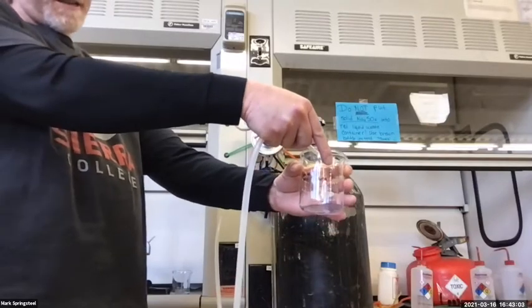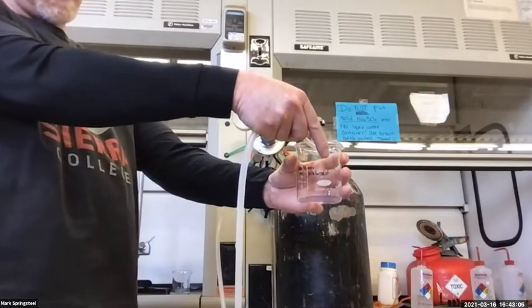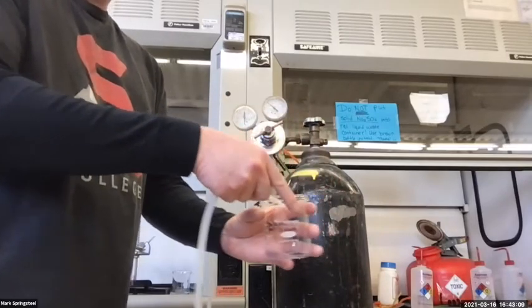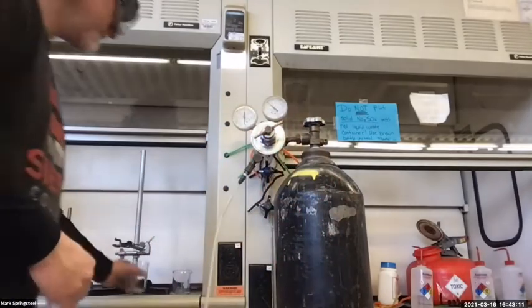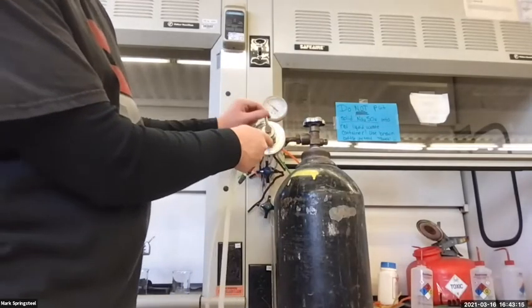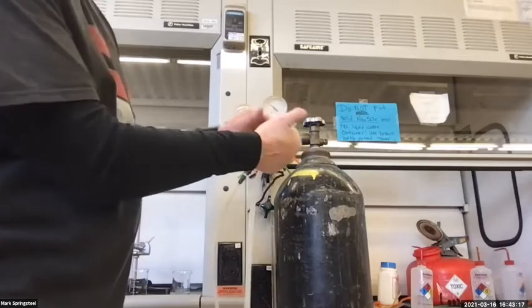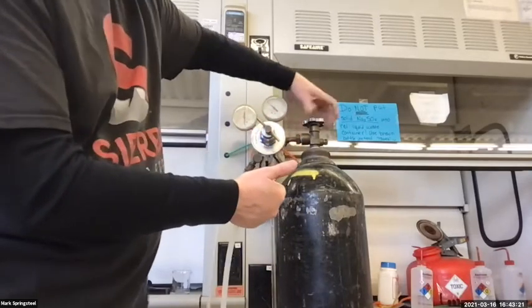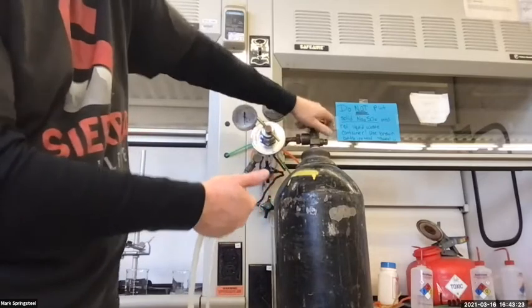And if I put this in a bigger beaker of warm tap water, it'll speed it up. I'm actually going to do that. And so this, I'll turn counterclockwise to stop the flow of nitrogen. So I stop the flow of nitrogen. And then I'll close the top. Always close the top to make sure it's closed off.